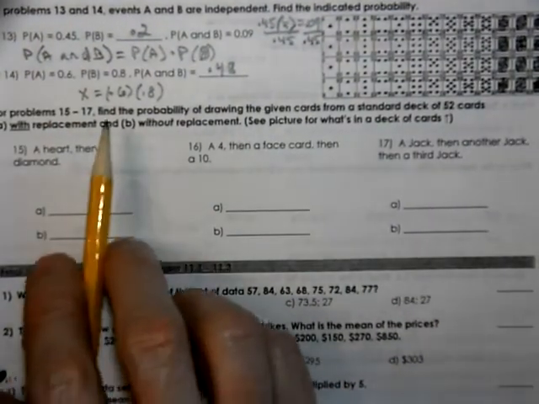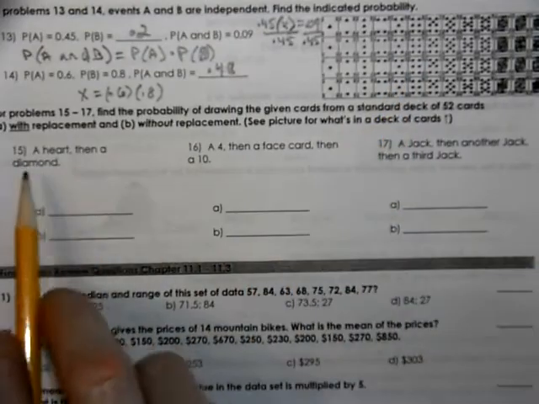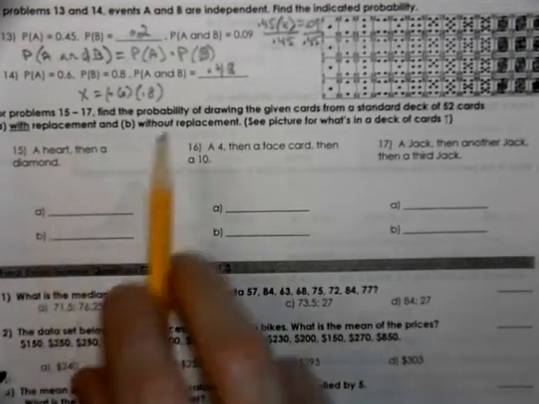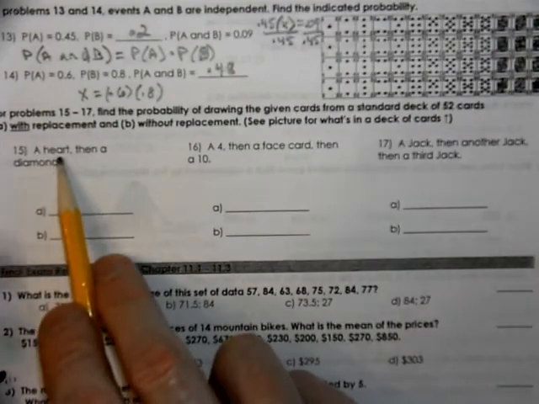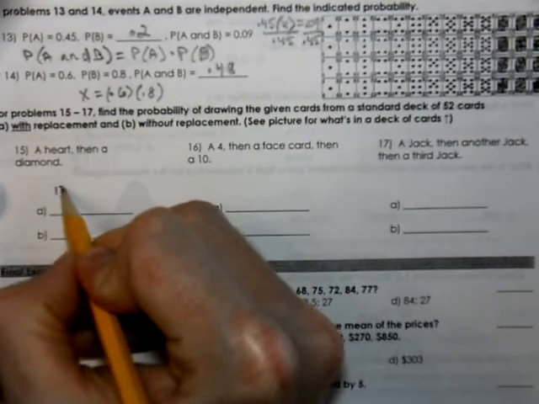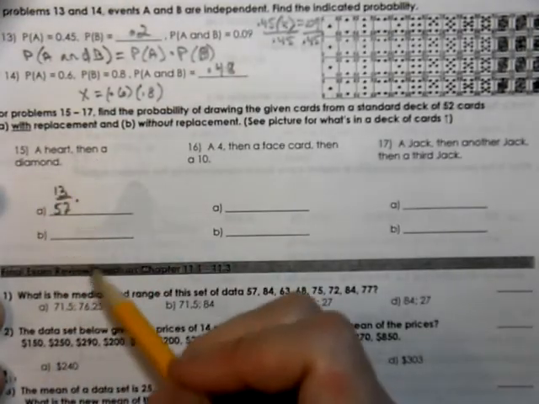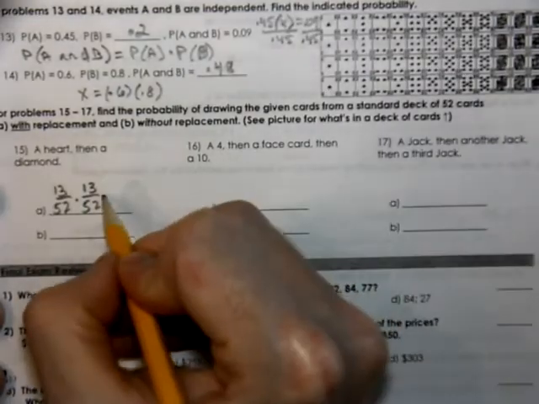Our last set of questions. Find the probability of drawing the given cards in the standard 52 card deck. The pictures available for you. The first part, we're going to replace the card, and then the second part, we're not going to replace it. We'll keep it in our hand. We want a heart, then we want a diamond. A heart, there are 13 out of 52 cards. If you replace it, meaning you put it back in the deck, then you want a diamond, then there's 13 diamonds out of 52.